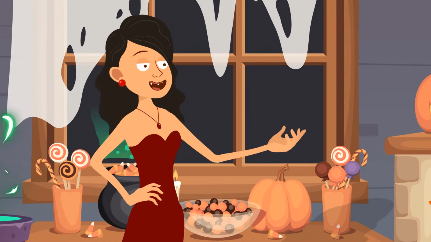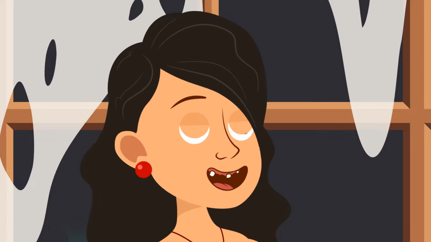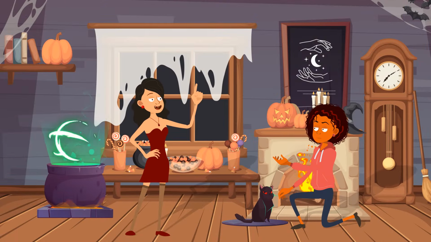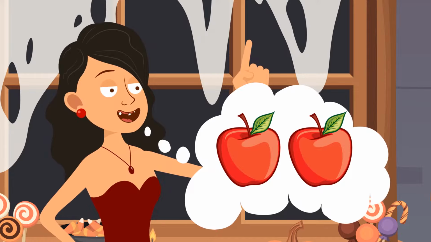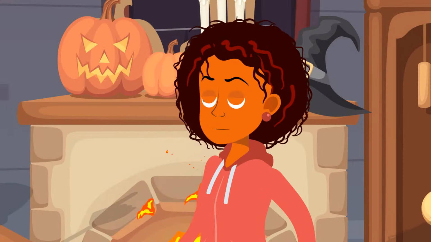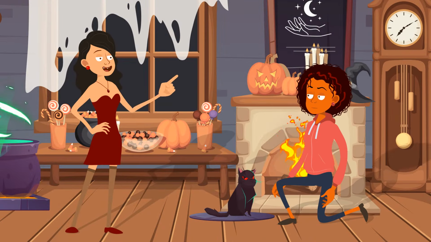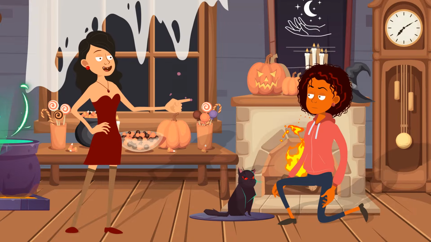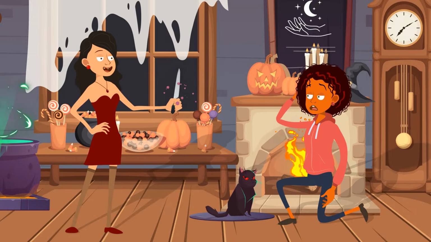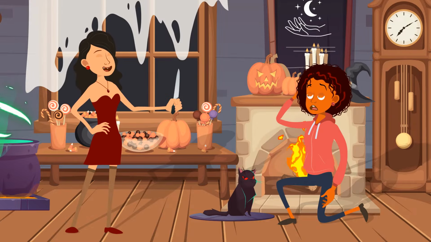The witch had a problem of her own. "If you manage to solve it, I'll let you go. Look, I have 2 apples. I want to cut them so all 3 of us, me, you, and the cat, get the same portion. But my magical knife can only make 1 cut." How can Esme solve this problem?